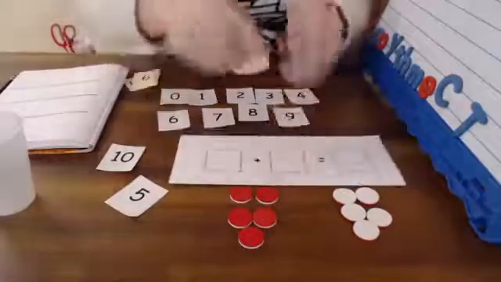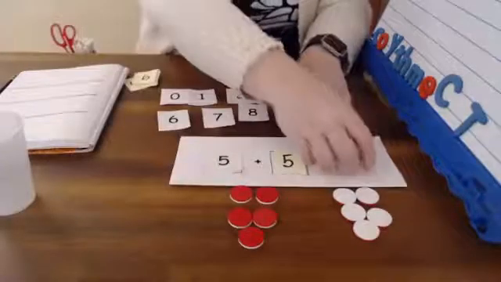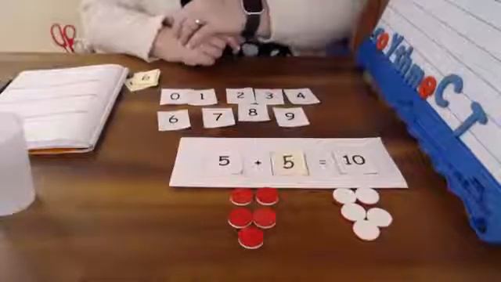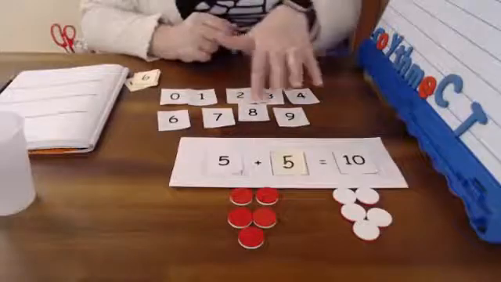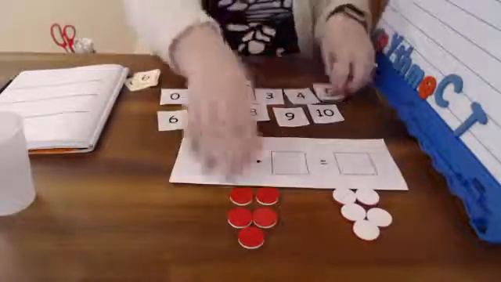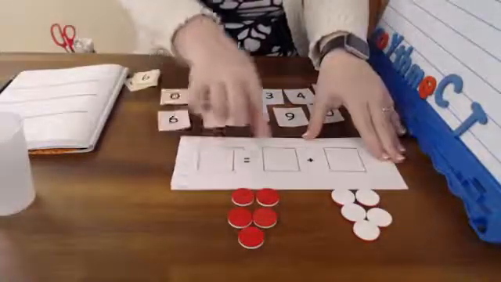You just have it like this. So you would have 5 plus 5 equals 10. It doesn't really matter which way it's turned. I just did it that way because it was different than before, and I liked doing a different way of a number equals blank plus blank.